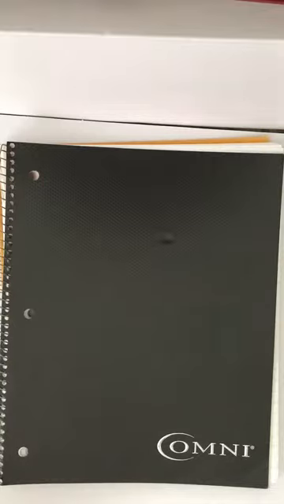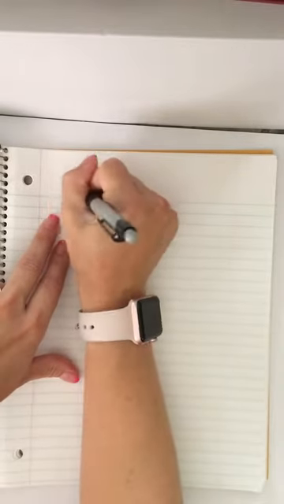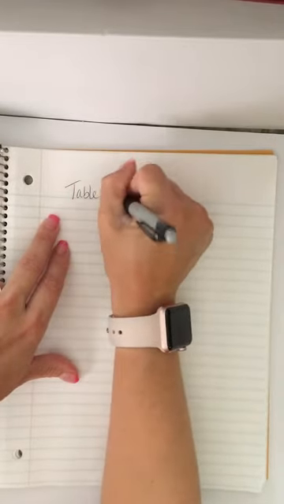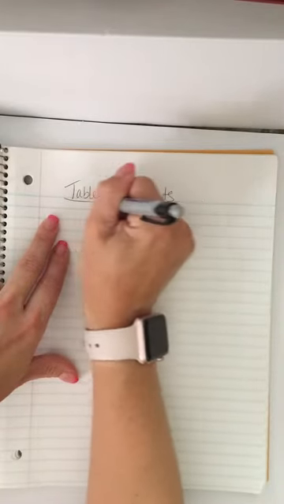Now, what lab notebook you use is up to you. I currently have with me just a standard spiral notebook, but a composition book, anything that is comfortable for you, you can use as your lab notebook. At the beginning of your lab notebook, you're going to want to leave probably 2 pages to use as your table of contents. This will allow me and you to be able to find each lab that we've done throughout the year.